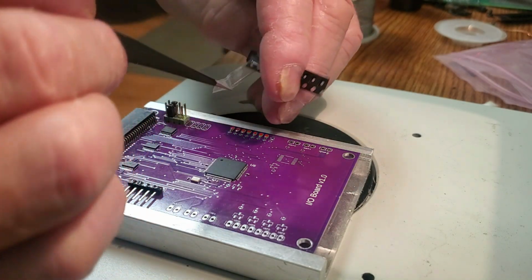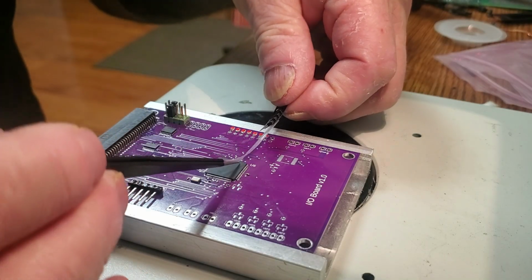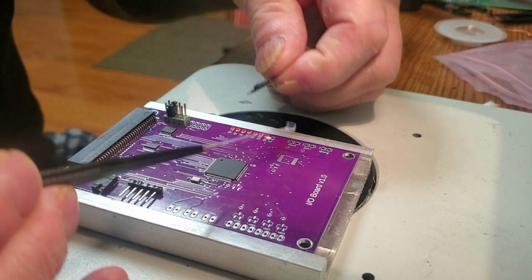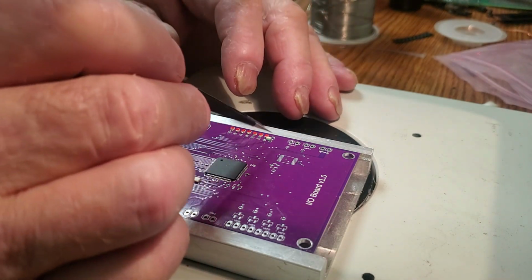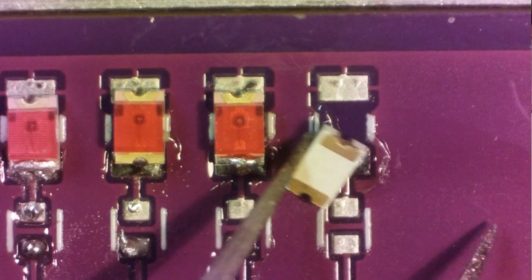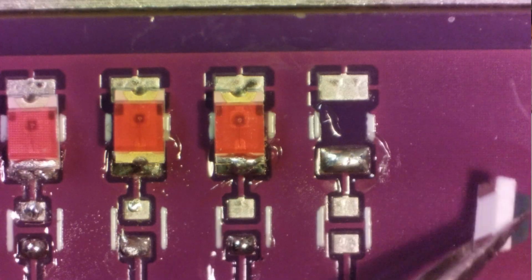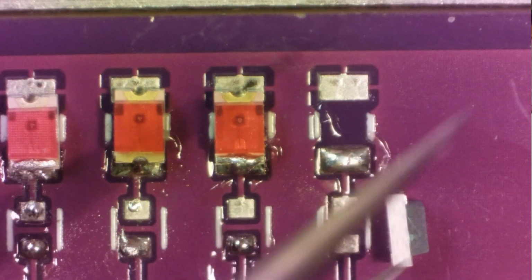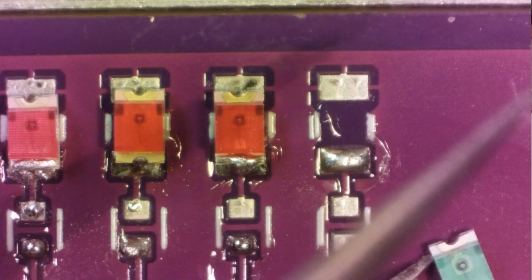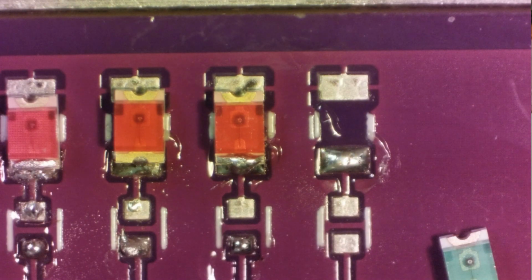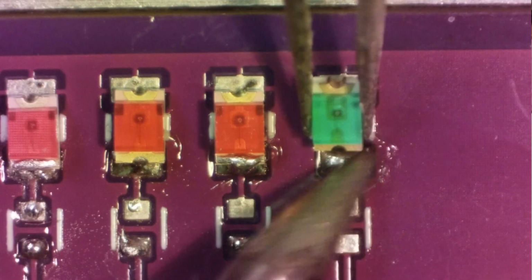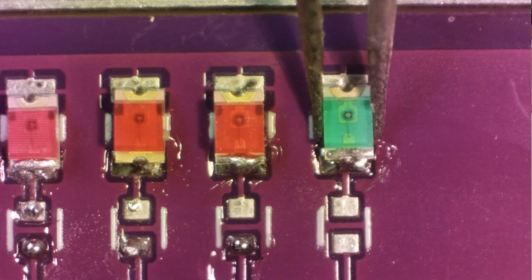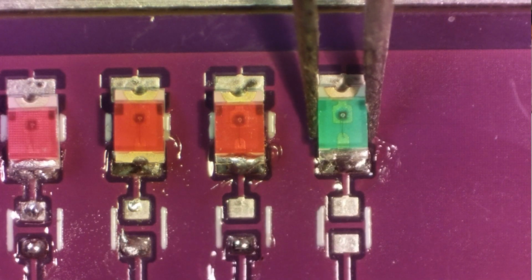Okay. Last LED right here. There we go. All right. I'd be careful with these sharp tweezers too. They will poke you in the fingers if you're not paying attention. So let's get this over here, like this. Okay.